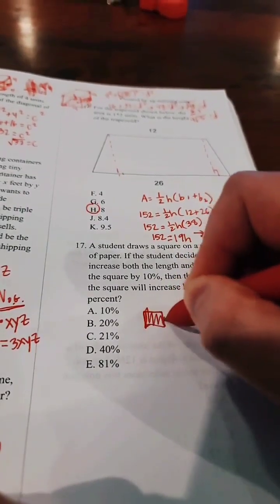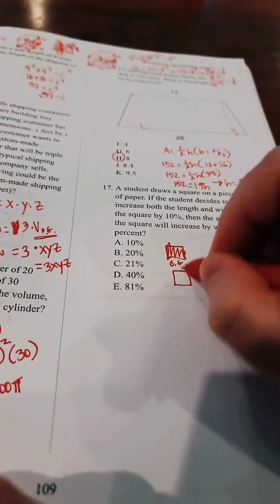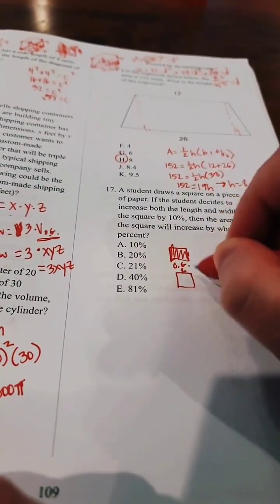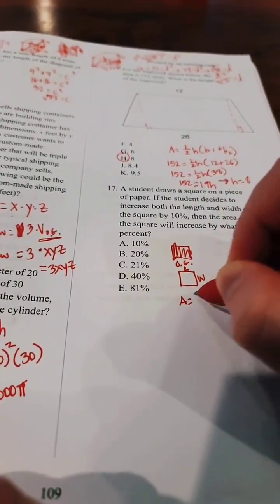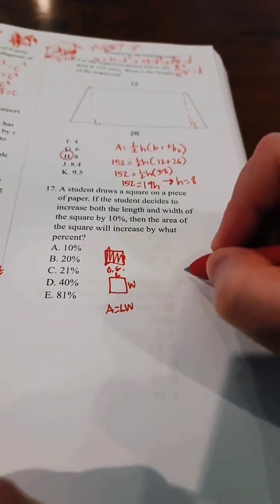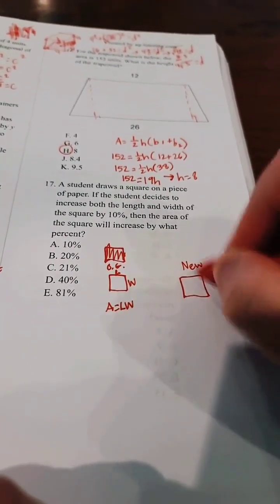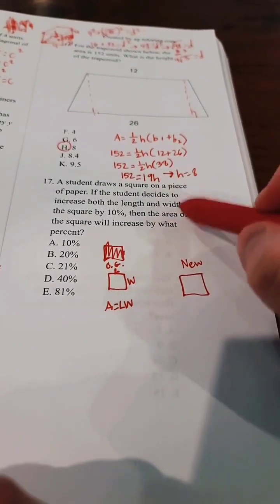Oh my God, that's a terrible square. Our original square. So this is going to be our OG original square, and it has some length and some width. So the area of that is going to equal length times width. That's our original area.